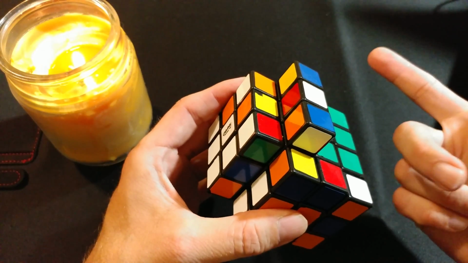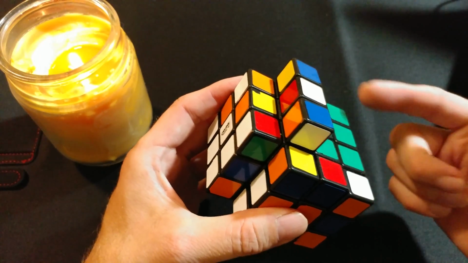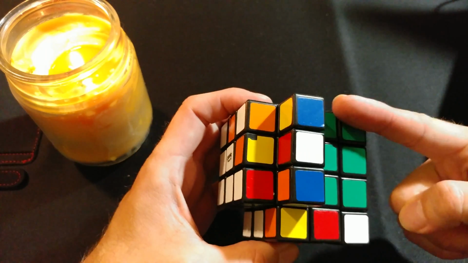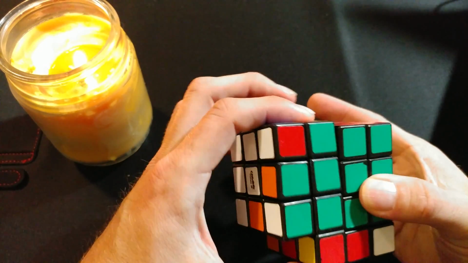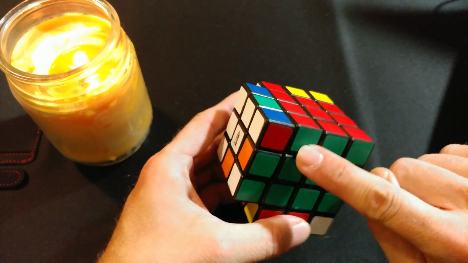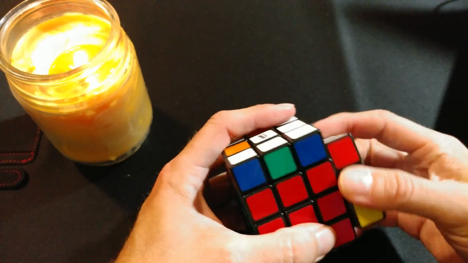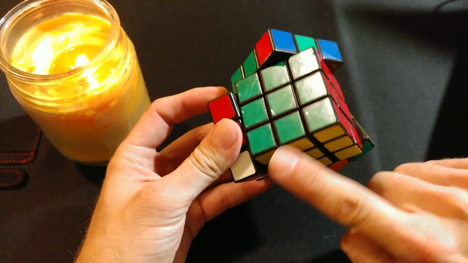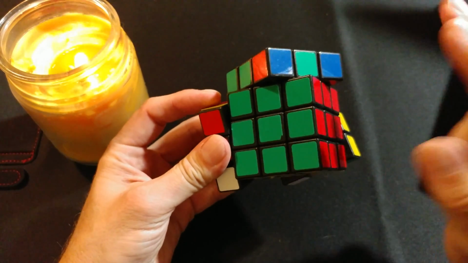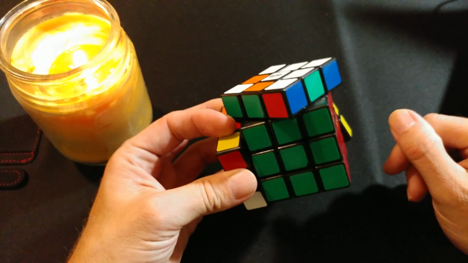So, you're probably saying, well, how do I know when I'm done? Well, you know when you're done because all this is going to be complete. And if you just turn this, now you have your 3x3. These are just all extremities here. You basically have your 3x3 all complete. So that's the end of step number 3.